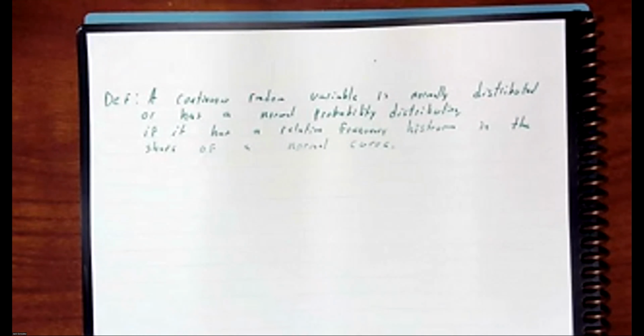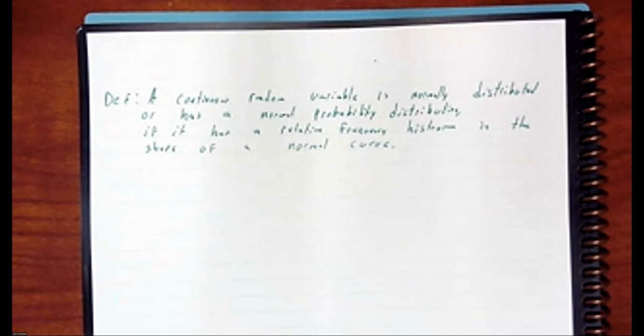So normal is one of the most common curves that you'll see when you're collecting data. Like for example, if you were to collect everyone's height or weights in the entire campus, you'll see eventually a bell curve histogram, which means it's normally distributed. And if something is normally distributed, then you can do all kinds of stuff.